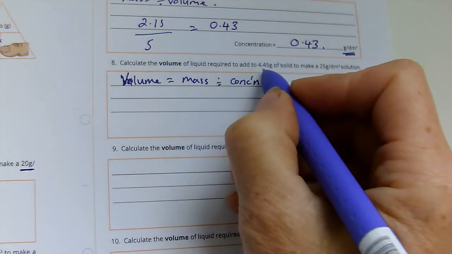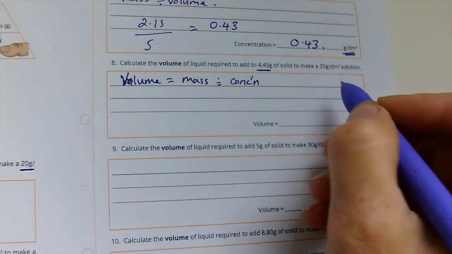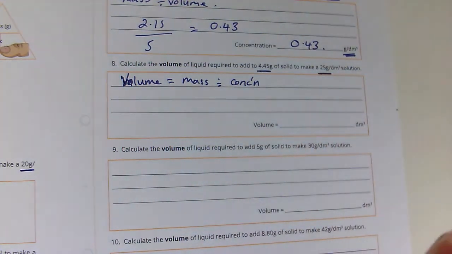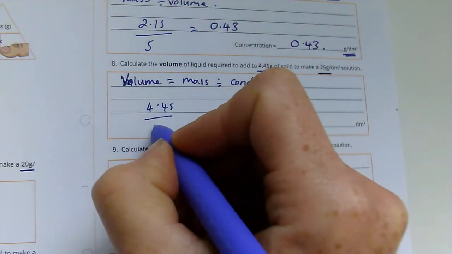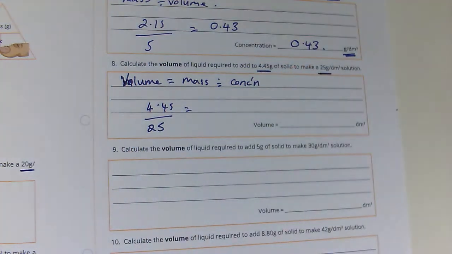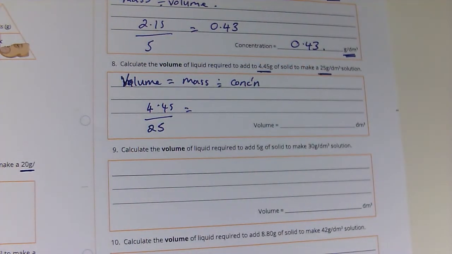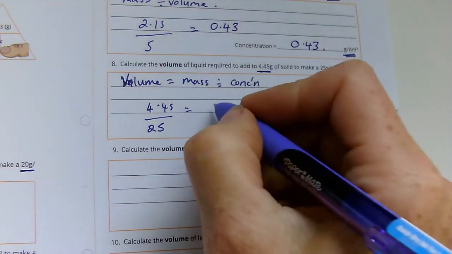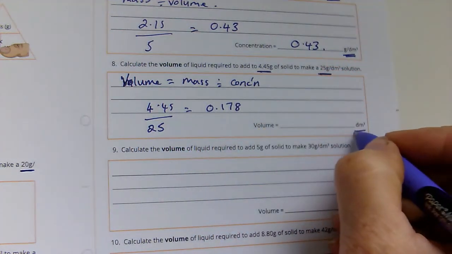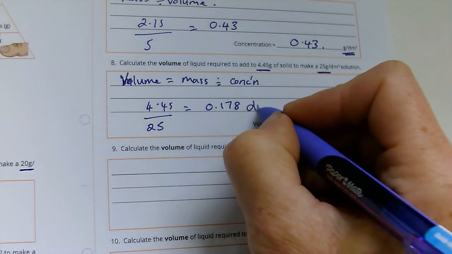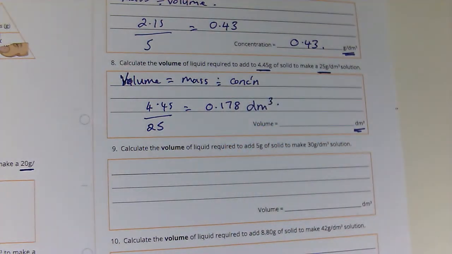So I've got a mass of 4.45 grams and I've got a concentration of 25 grams per decimeter cubed. So 4.45 divided by 25 will give me 0.178. Now it's a volume, so again we've got our units, so it's going to be decimeters cubed.